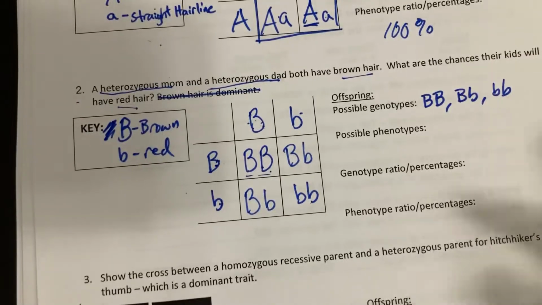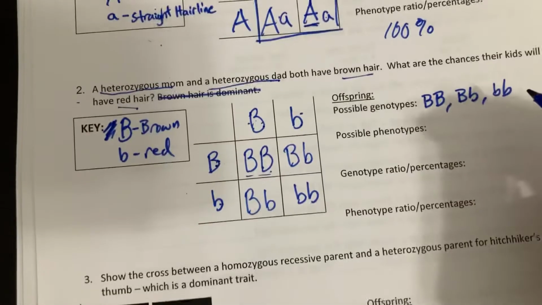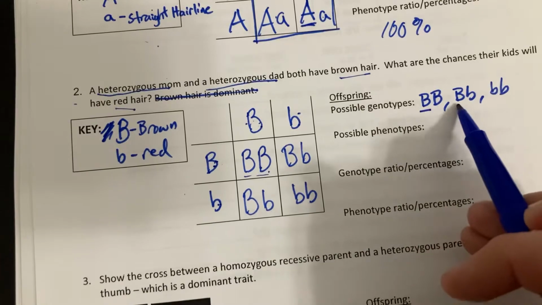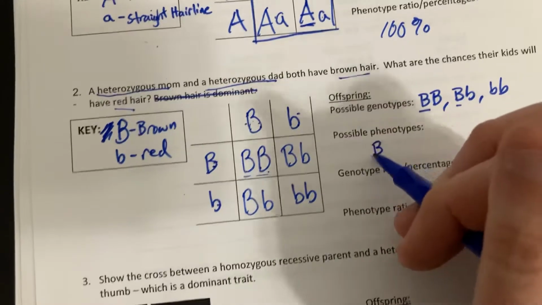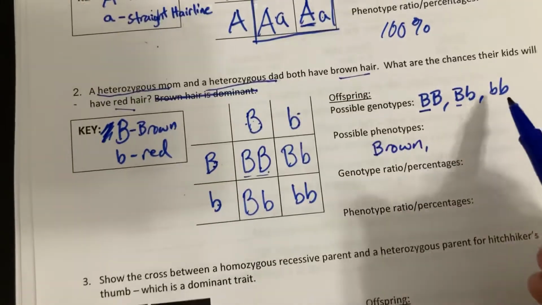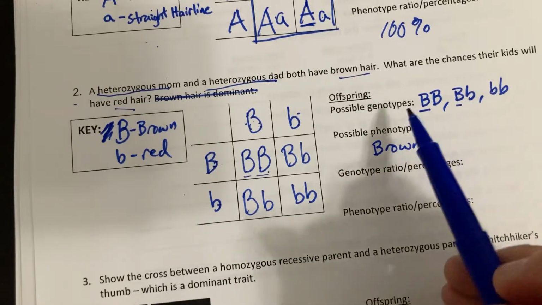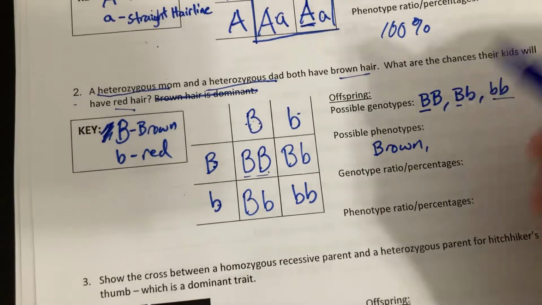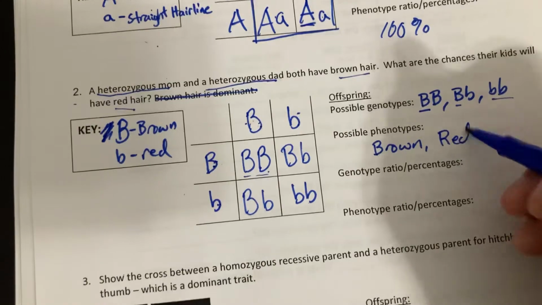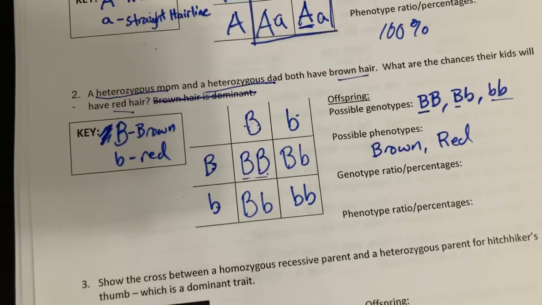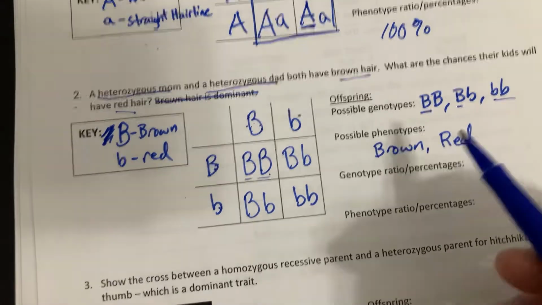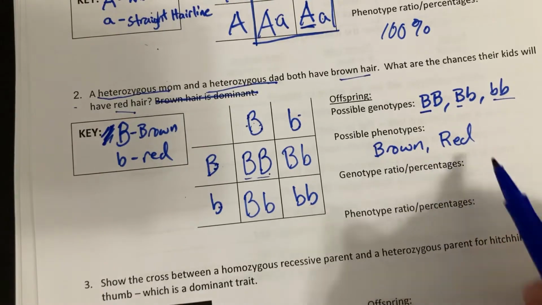All right, now let's look at the possible phenotypes that we could get. Well, if you have the dominant allele, you're automatically going to have brown hair, right? So then do we have any genotypes where there's just the recessive? Yes, little b, little b. And so there is the possibility that the kid could have red hair. So what are the chances, though, of having these genotypes or these phenotypes?